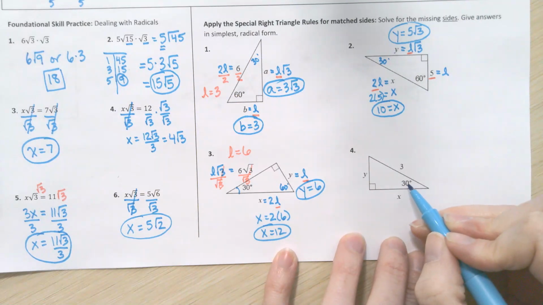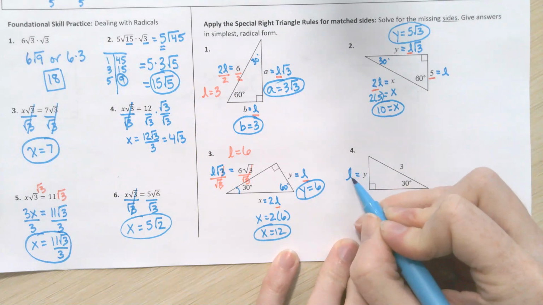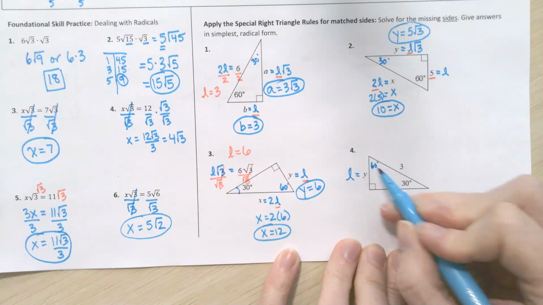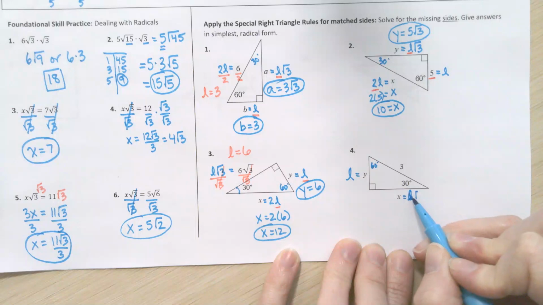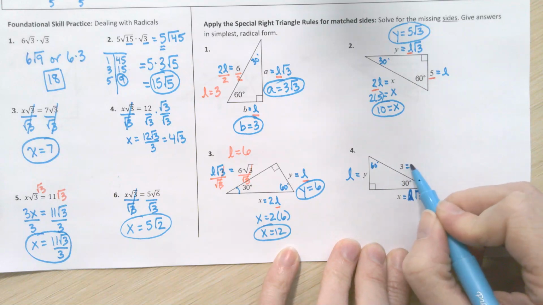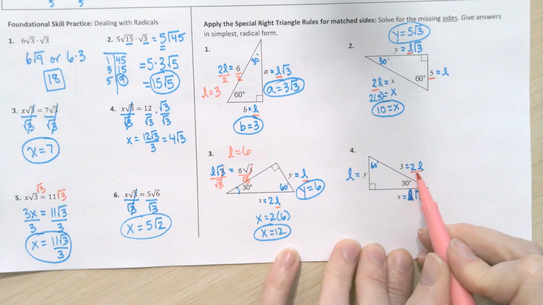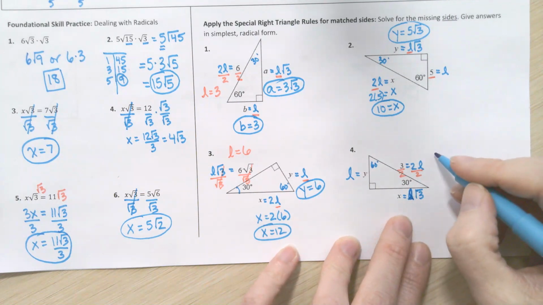Number 4, I see my 30-degree angle again, so across from 30 is going to be the shortest leg, which is L. 60 is up here, so across from that angle is going to be my medium-sized leg. I wrote 6 there for some reason. L root 3. And then across from the right angle is going to be 2L. I don't know L yet, but I can find it if I just divide that equation by 2.